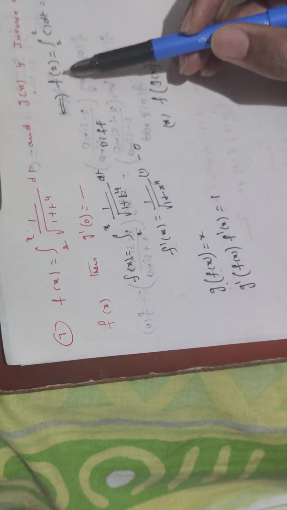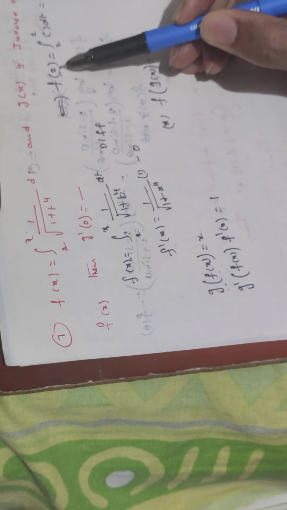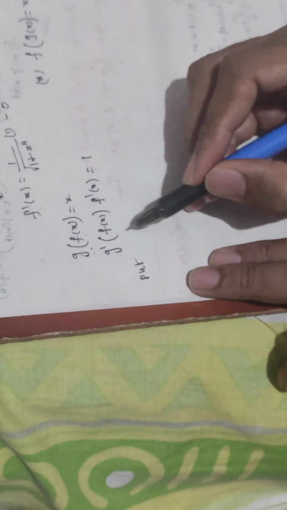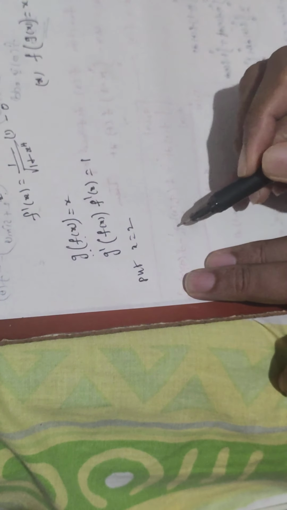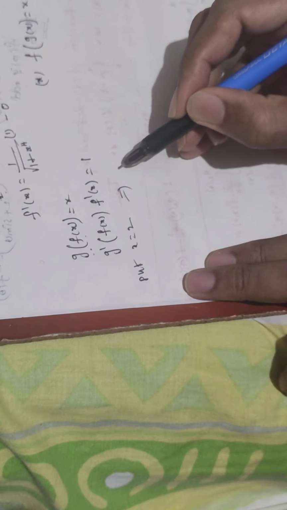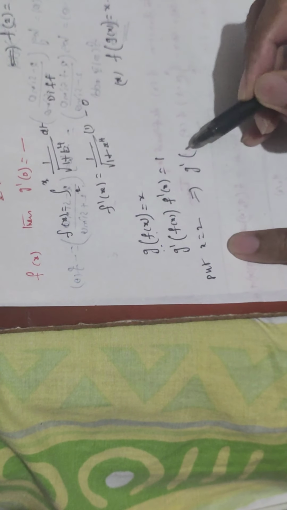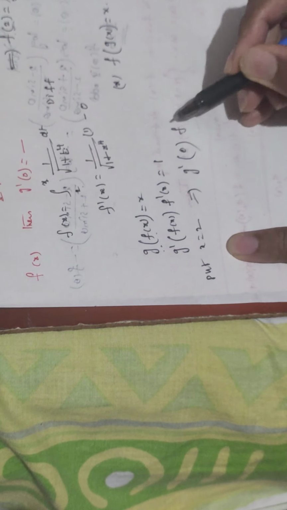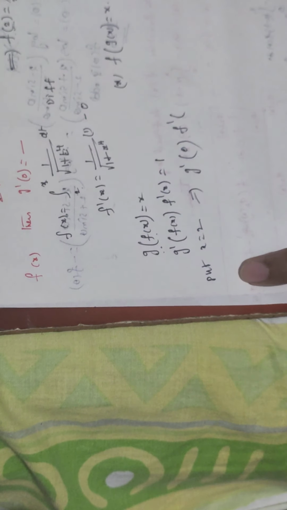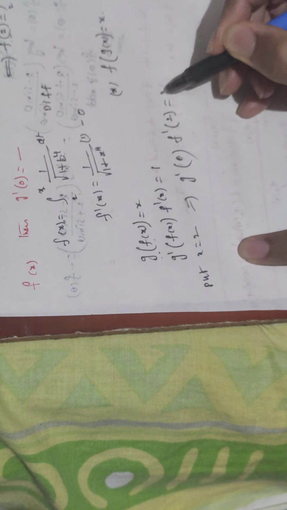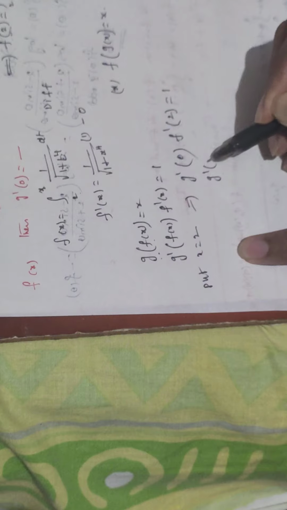That means the function is 0 at what value of x? 2. That's why by observation we have to substitute x value 2. Then what happened? g dash of f of 2. What is f of 2 value? 0. So 0 into f dash of x, value is 2 means f dash of 2 equals 1. So g dash of 0 into f dash of 2.